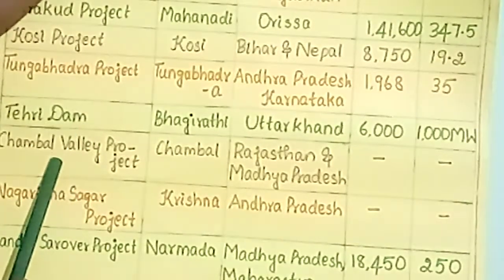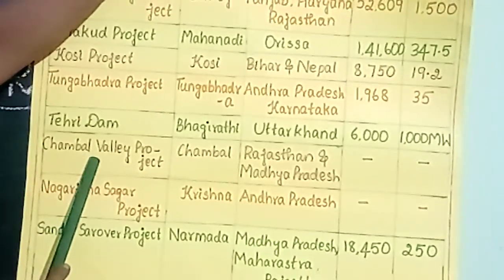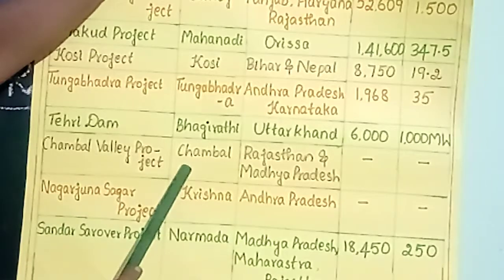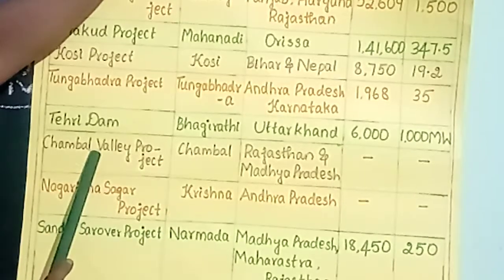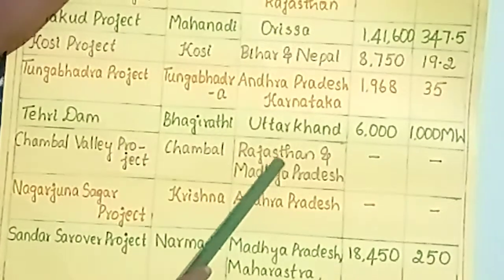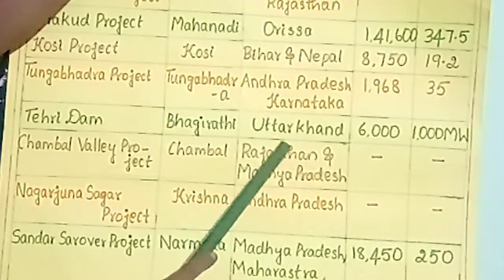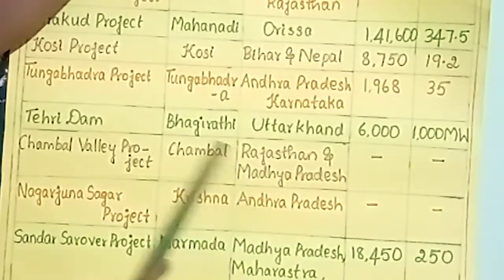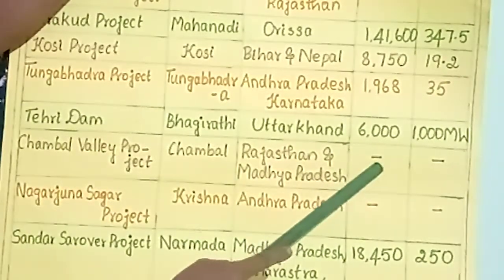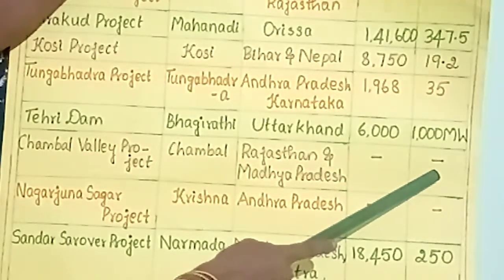Then the next one is the Chambal Valley project. This dam is built across the river Chambal. The benefited states are Rajasthan and Madhya Pradesh. It is not used for irrigation and not used for producing electricity.